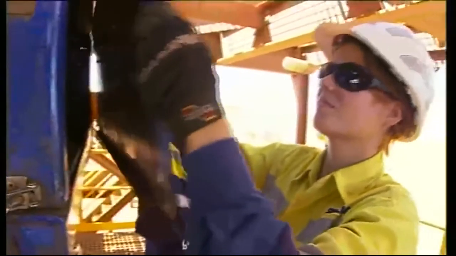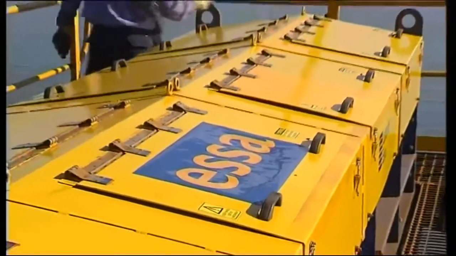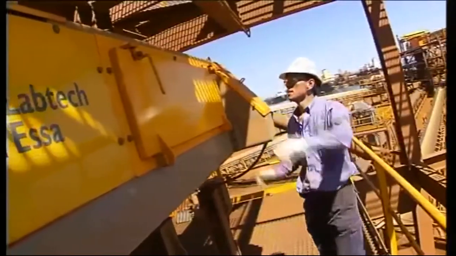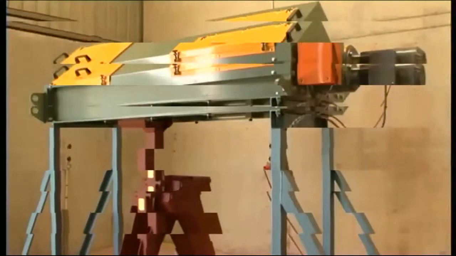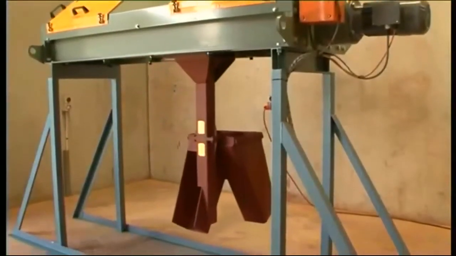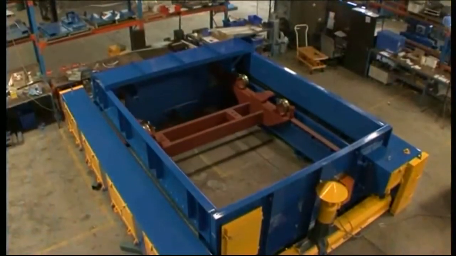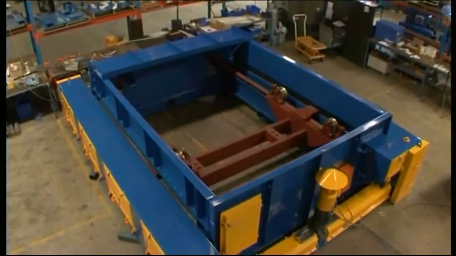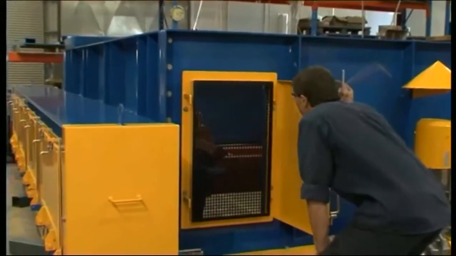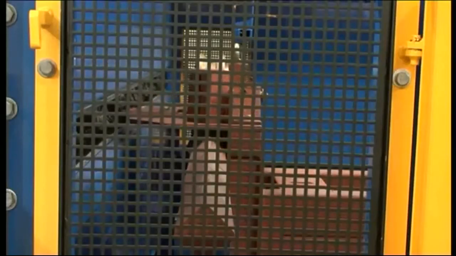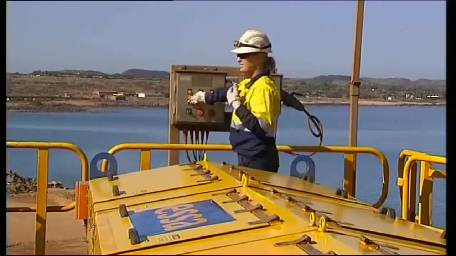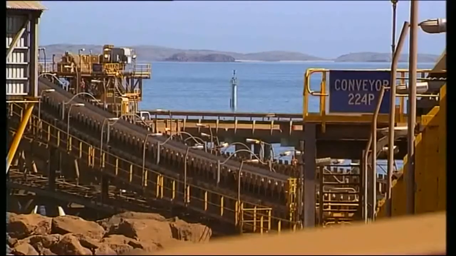ESSA has several linear cross-stream samplers to suit a variety of applications. The ESSA range of linear samplers work by moving across the entire width of the material flow, cutting the falling stream of ore from the end of a conveyor belt. They are the ideal sampler for ship loading conveyor belts.